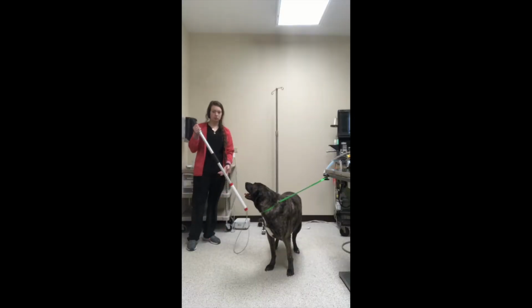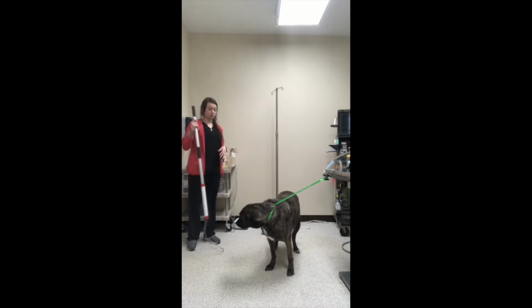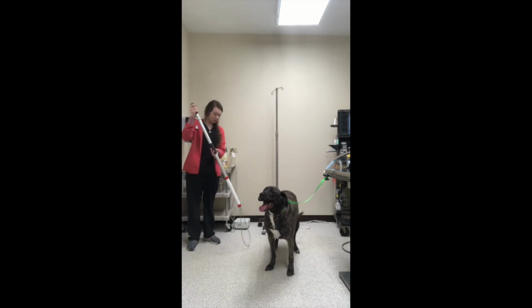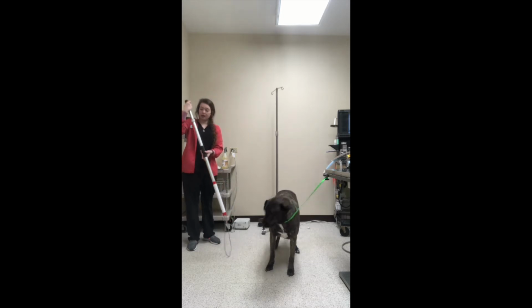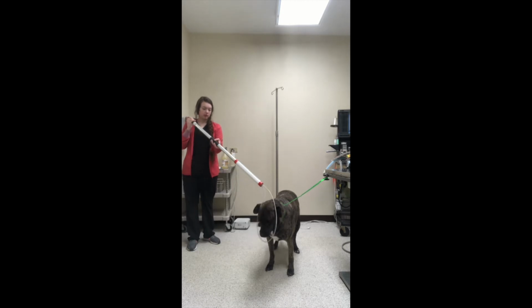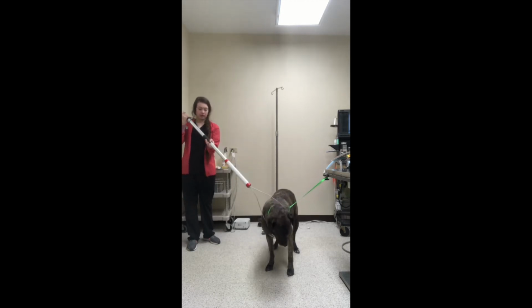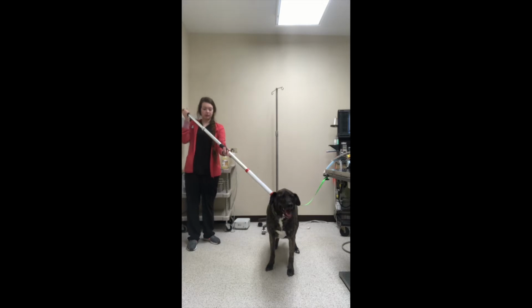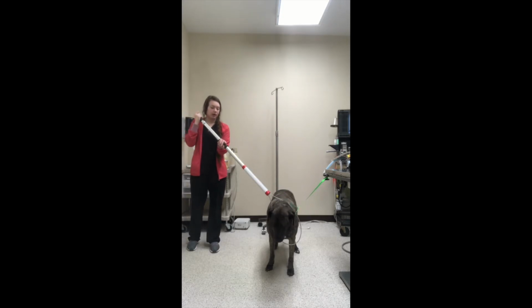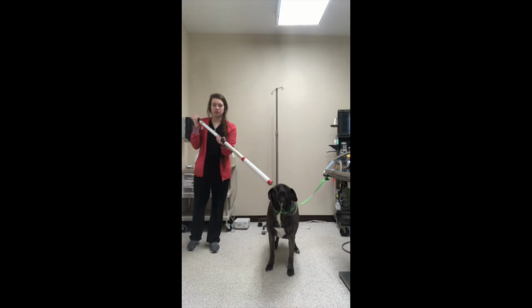Okay, so I'm going to demonstrate how to use a rabies pole. This is Sam. He is a really friendly dog, but just for the purpose of this video, I'm going to use him. So the rabies pole twists to tighten and release. So I have it loosened up all the way. So I'm going to slip it over his head and then pull back on the pole and then tighten it, twist it to tighten it. So you would use this on any rabies suspect or aggressive dogs to minimize any injury to the staff or the patient.